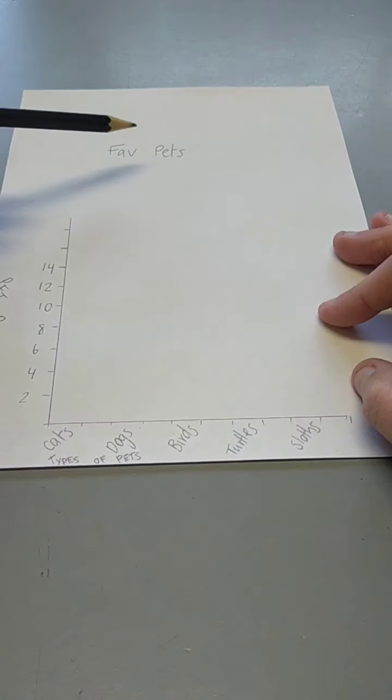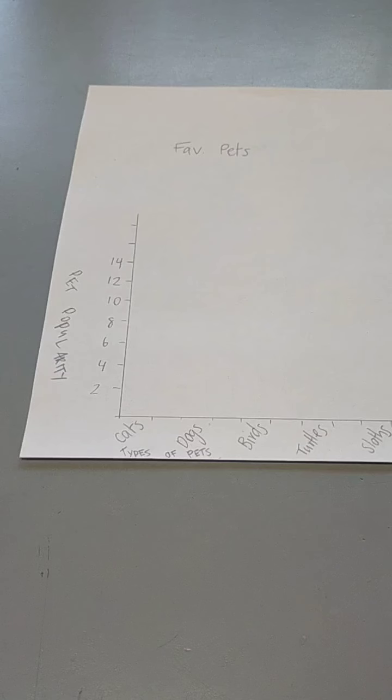Pet popularity. So I've got my 3 labels. Now I can actually start graphing. So if you're taking the double column graph road, I'll get to you guys in a minute. If you're taking the single column graph road, this next bit is for you.